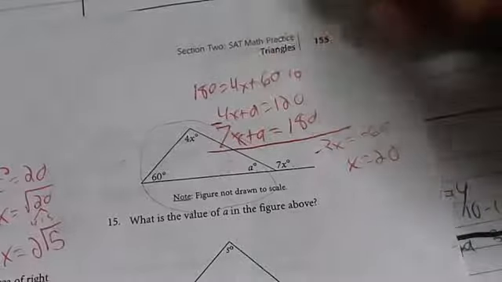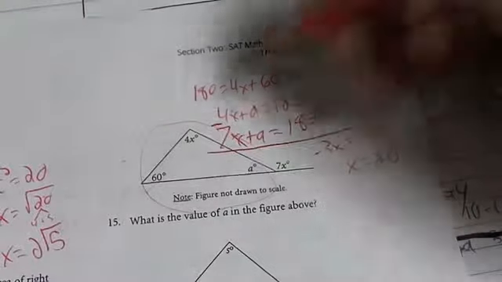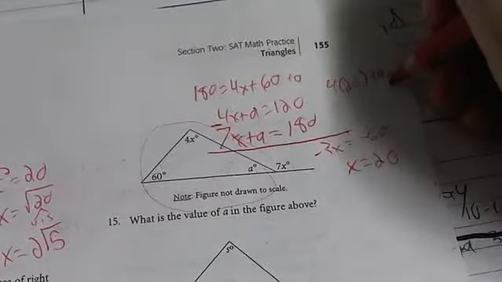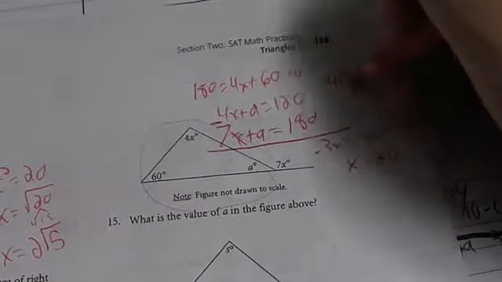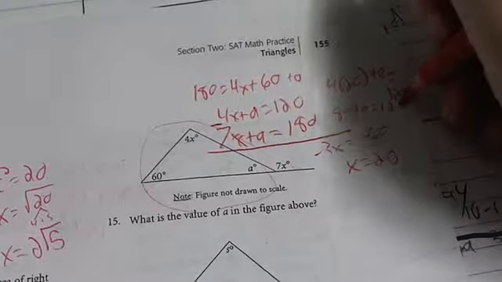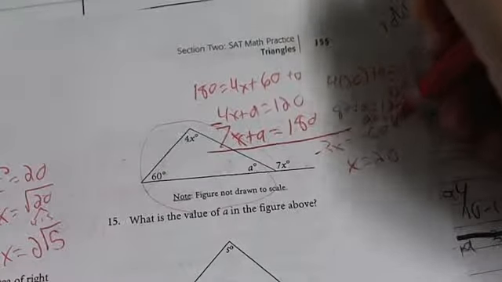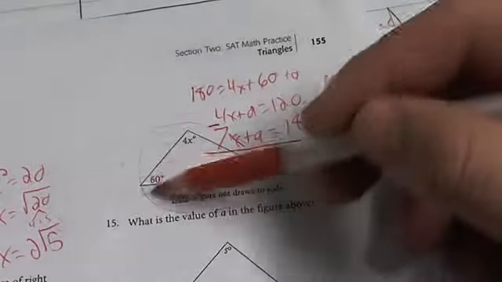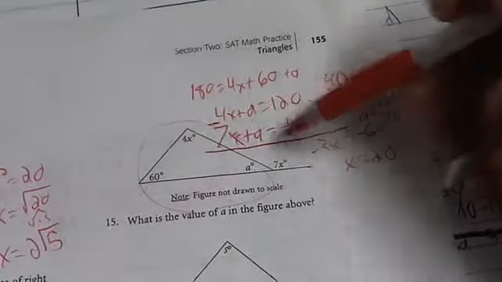So we just plug it back in to one of our equations. Let's say the 4. So 4 times 20 plus A is equal to 120. So that's 80 plus A is equal to 120. So A is equal to 40. So again, 4x plus A is equal to 120 because we already have 60, so we need 120 left to make 180.